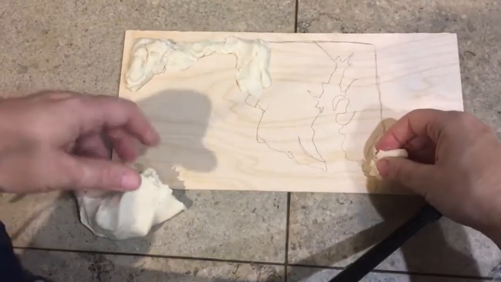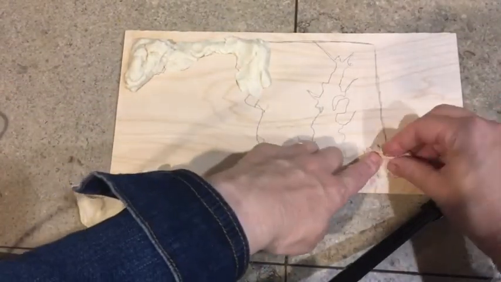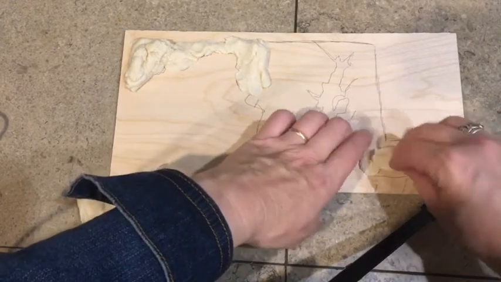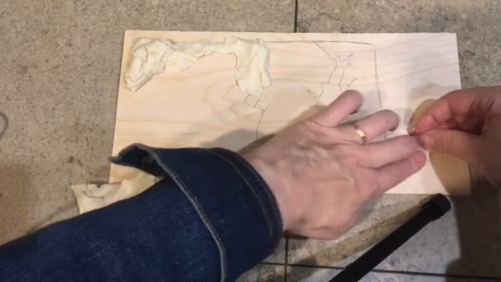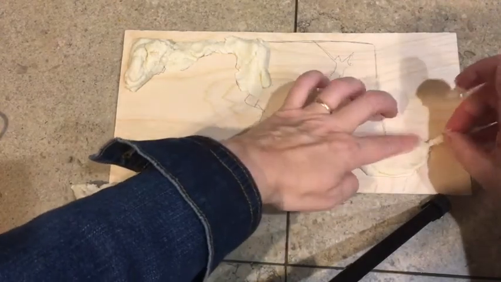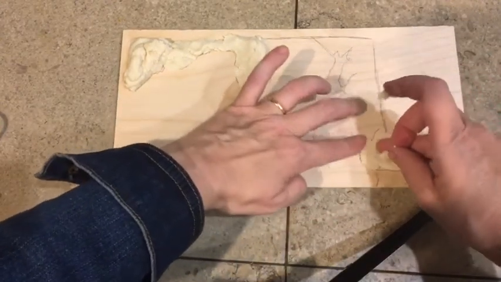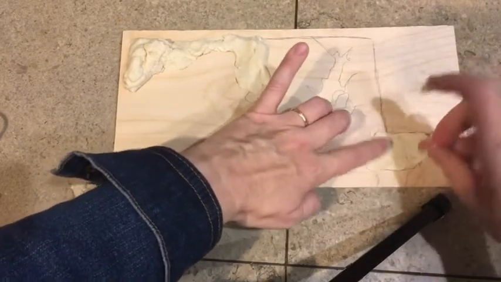Now, down here on this side, it's going to be pretty low, but you're going to have to start by making it high and then smoothing it in. Yeah, but it's going to be pretty low just so you can get that salt dough to stick onto your board.